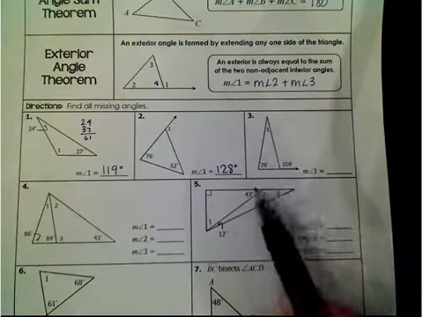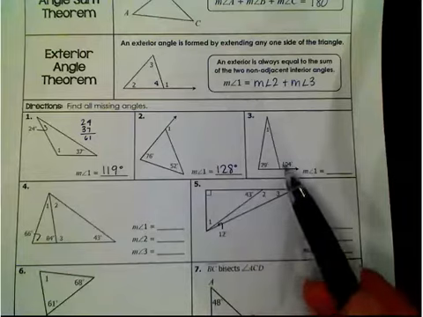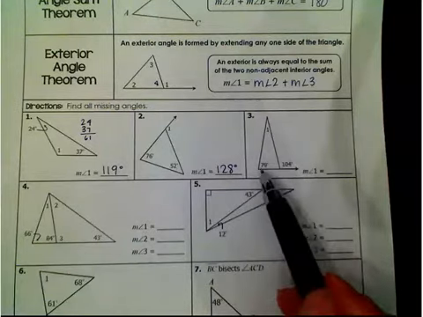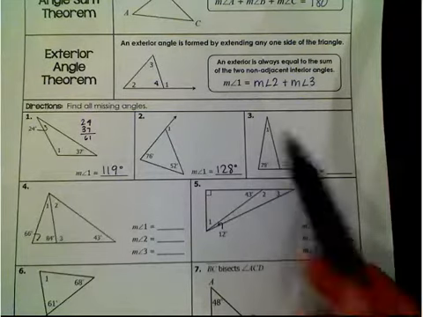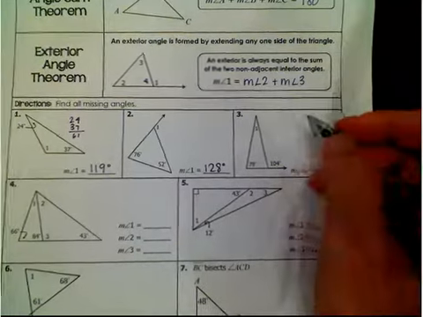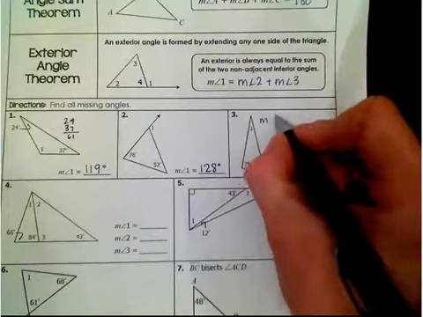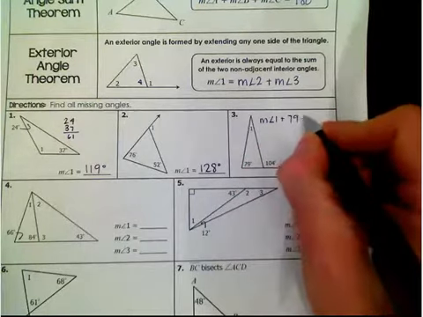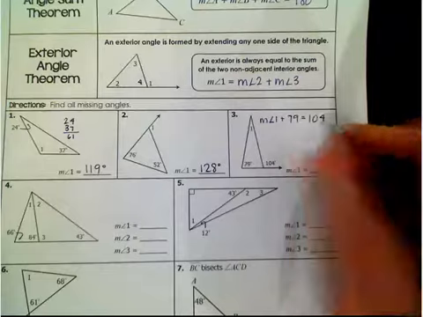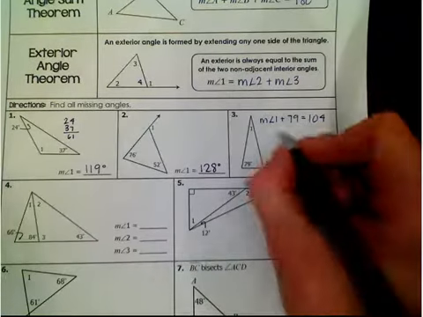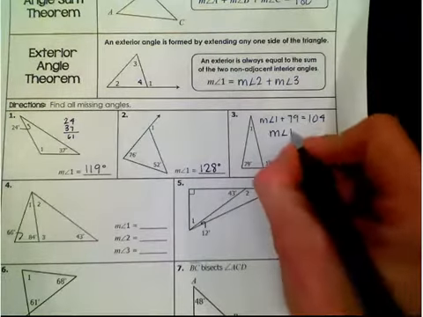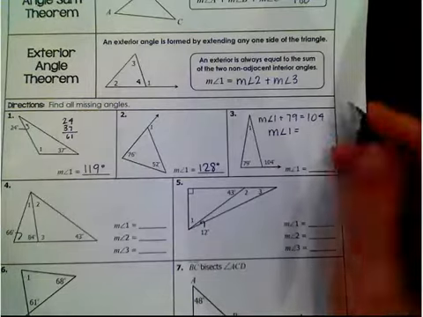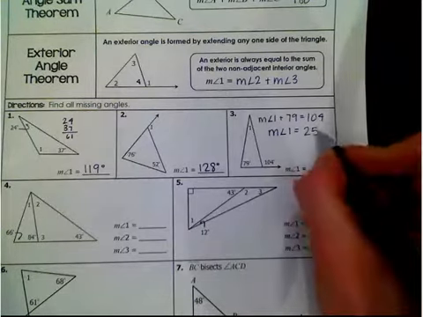For 3, I'm going to have to do a little bit more work. I have the measure of an exterior angle and one of the interior angles. I have the measure here, so I'm finding the second interior angle, so I'm going to set up an equation. It's going to be the measure of angle 1 plus 79 equals 104. So then I'll subtract 79, and I get the measure of angle 1 is 25 degrees.